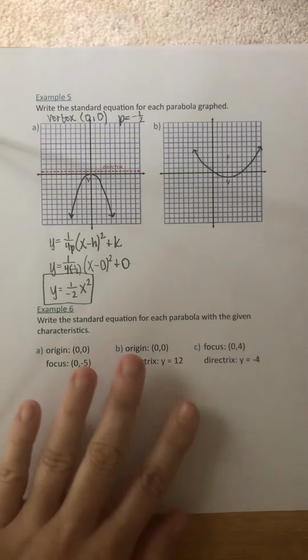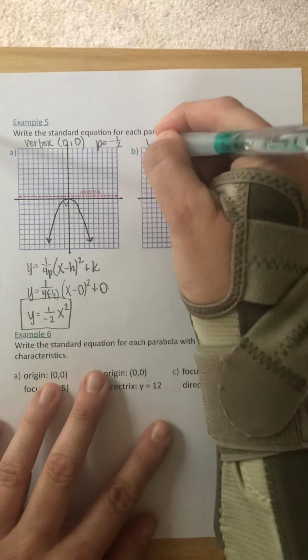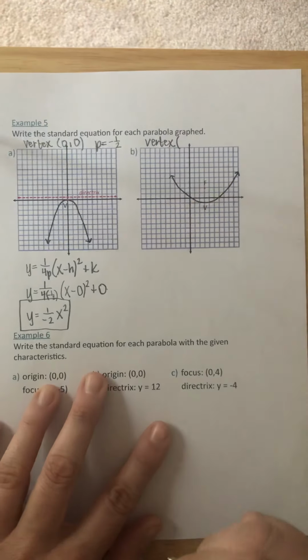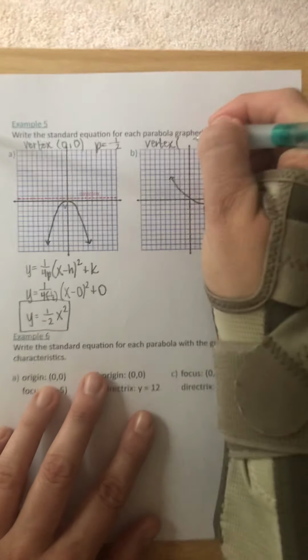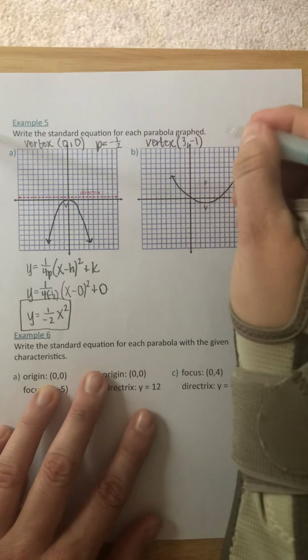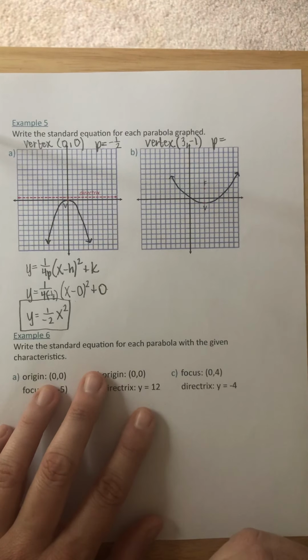Pretty easy. All right, letter B. Remember, we want to identify the vertex and the value for P. So let's first figure out the vertex. So our vertex looks like it's at the point 3, -1. So right there gives us the h and the k. Now we need to figure out the value for P. Remember, that's the distance between the vertex and the focus.